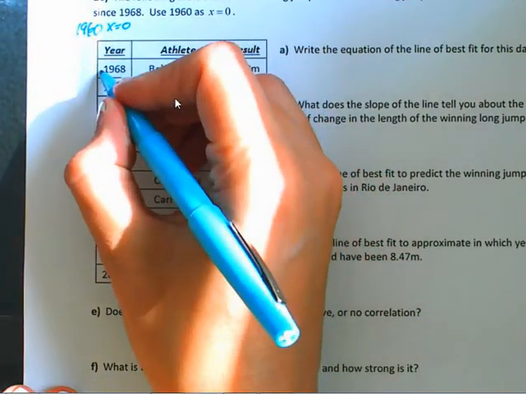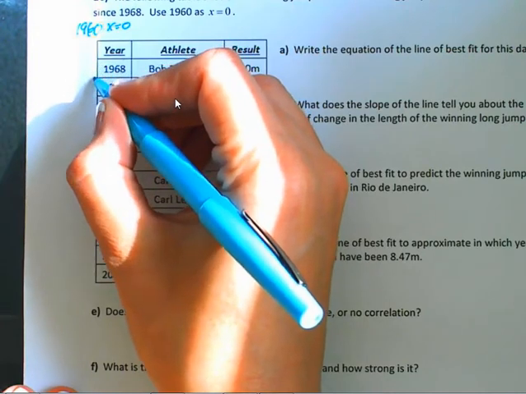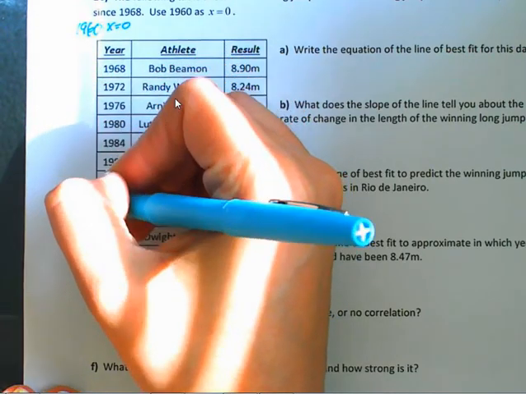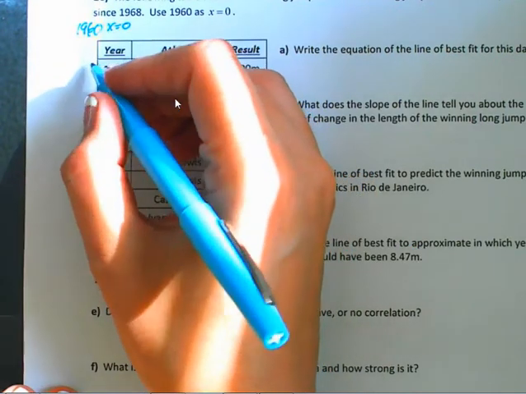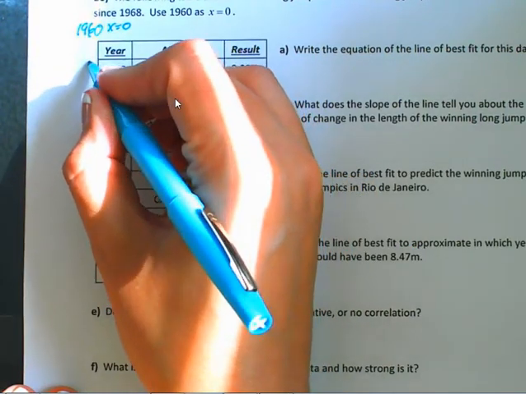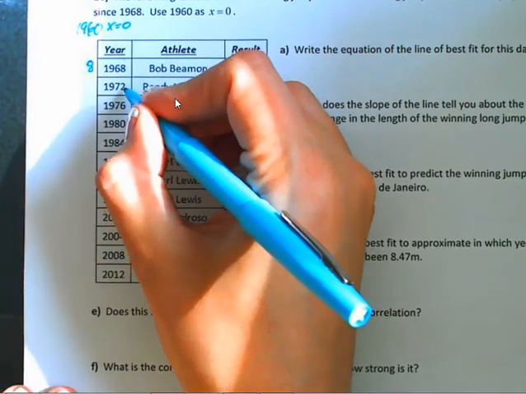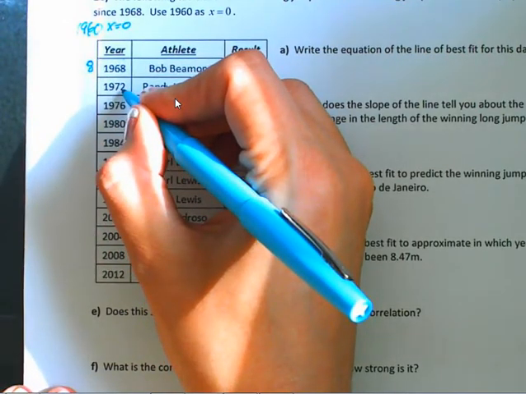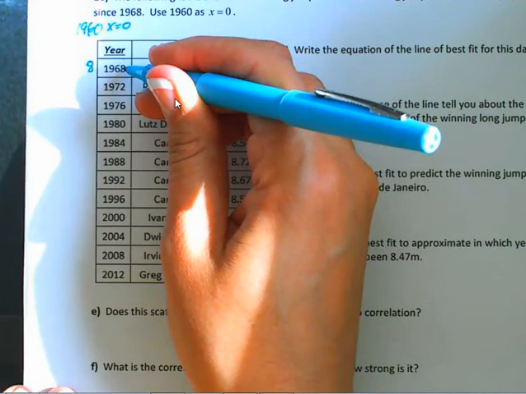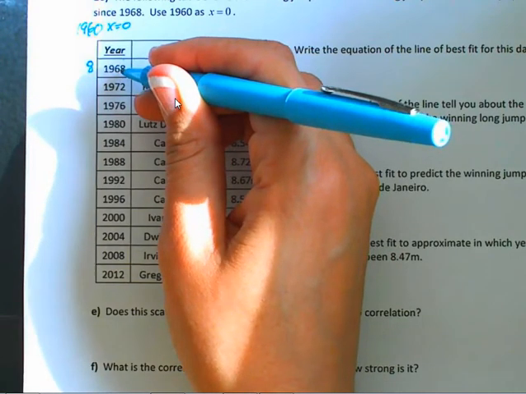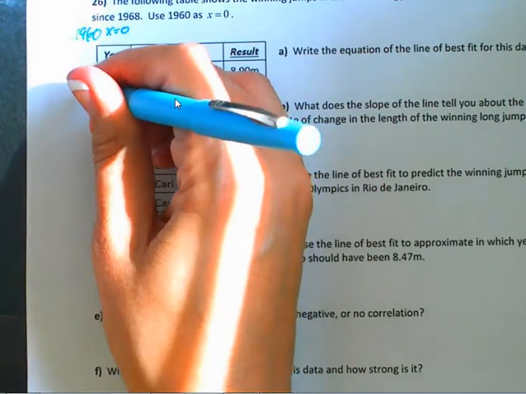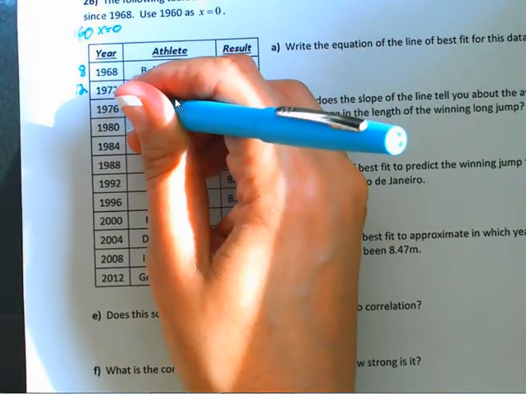What you want to do is write the corresponding x values for the years from 1960 over here before you enter anything in the calculator. So this would be 8. Notice this jumps all the way to 1972. So 68, 69, 70, 71, 72. So that's going to be 12. Notice it jumps to 76.